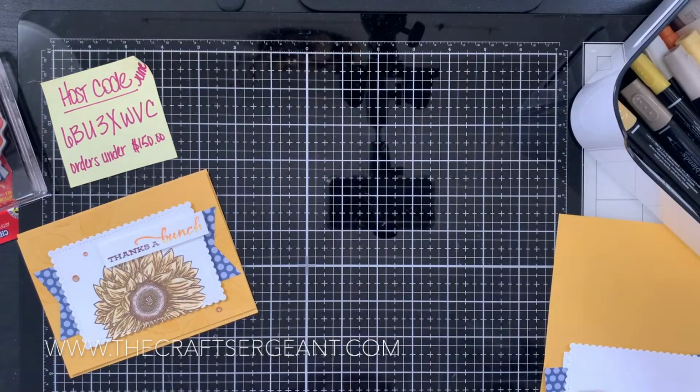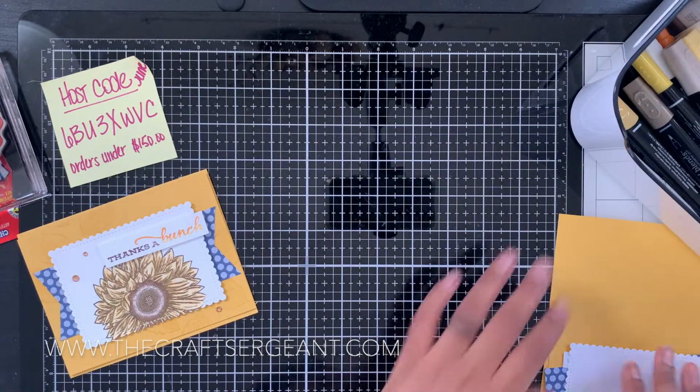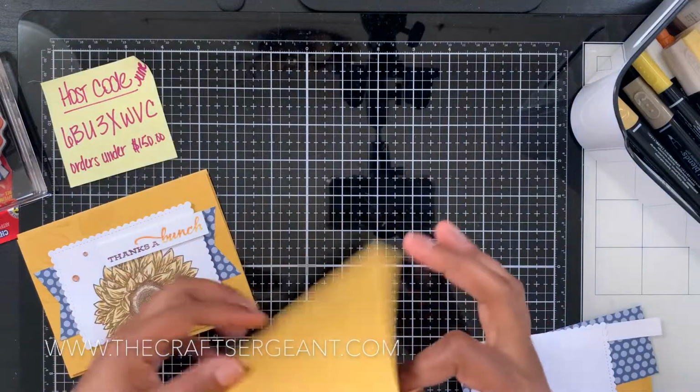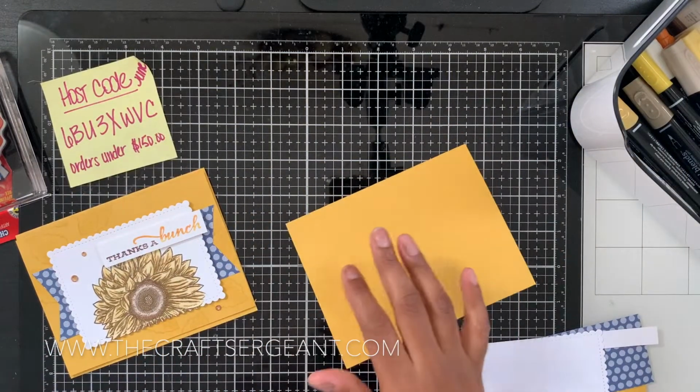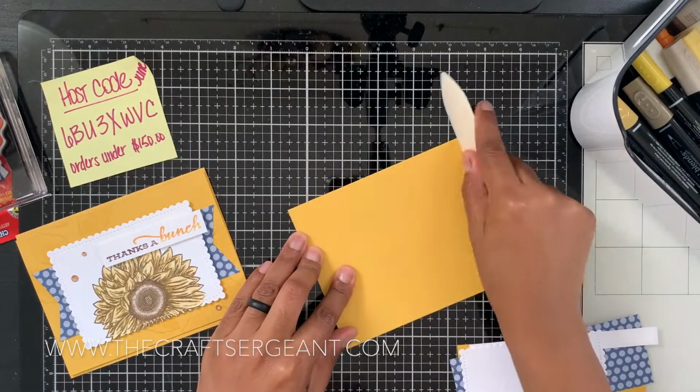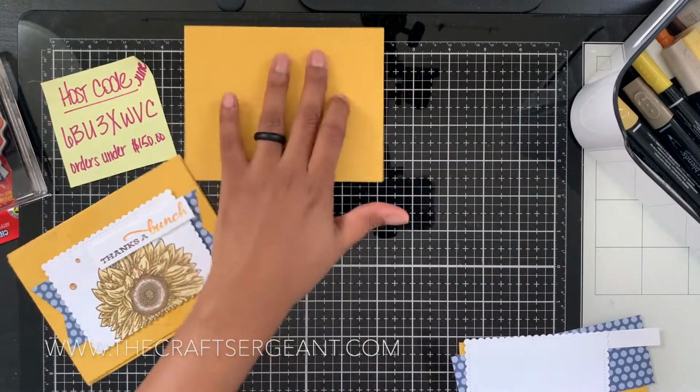All right, so the first thing we are going to do on this card is fold our card base just like that, and we're going to set that to the side.